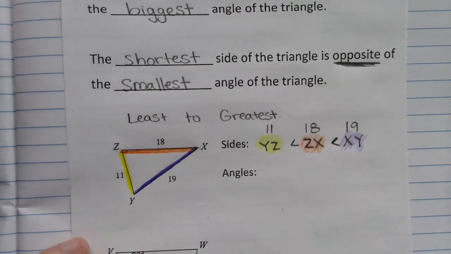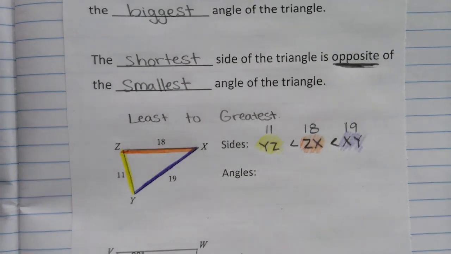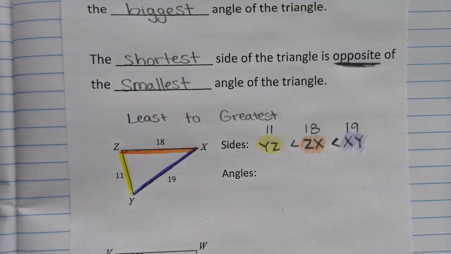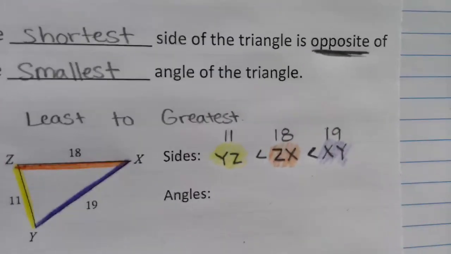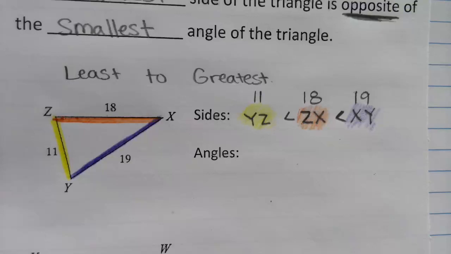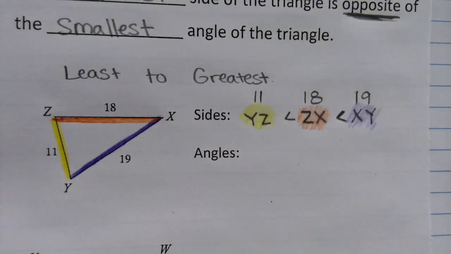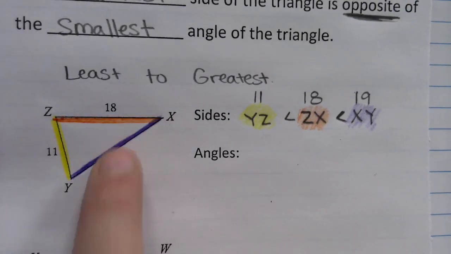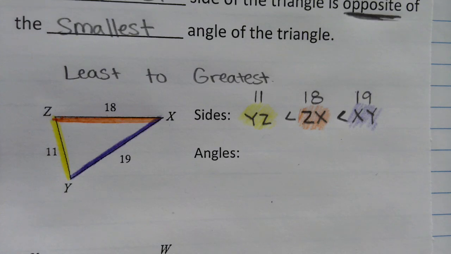Alright, so far this has not had anything to do with our theorem. So far all we've done is looked at those numbers and said what's my smallest number to what's my biggest number. 11, 18, 19, and then we just named those sides. How are we feeling? Good?